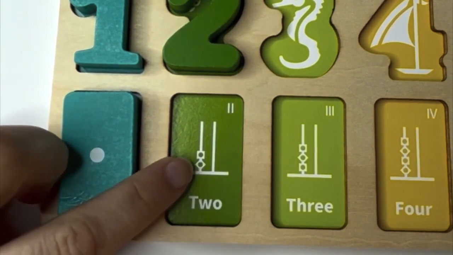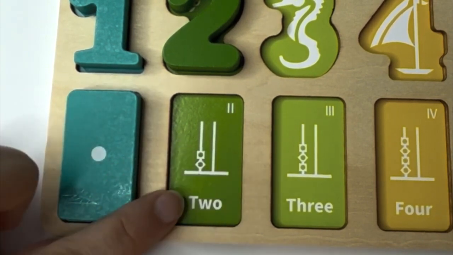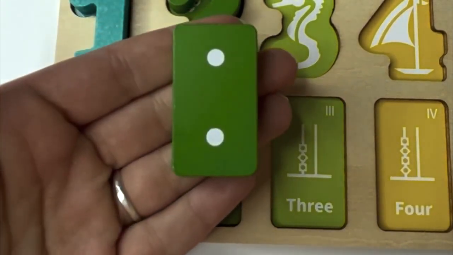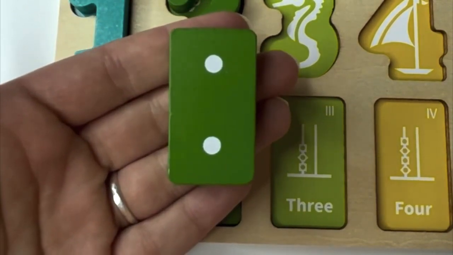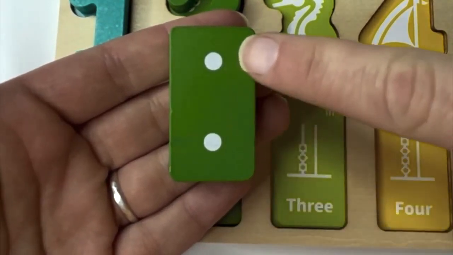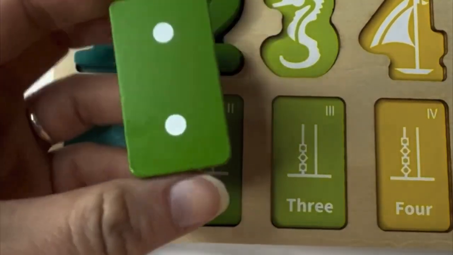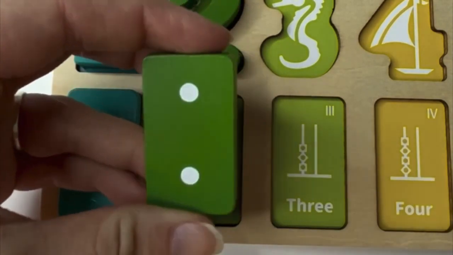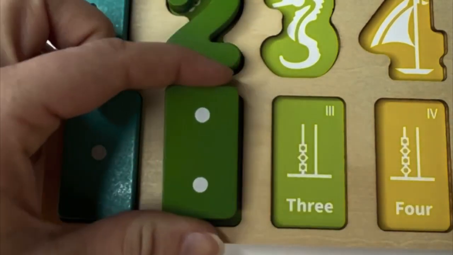Let's count. 1, 2. And here is the word two. If we were to look at a domino with 2 on it, it would look like this. Can you count it with me? 1, 2. Great counting. And what color is our domino? That's right, dark green. And it goes here.